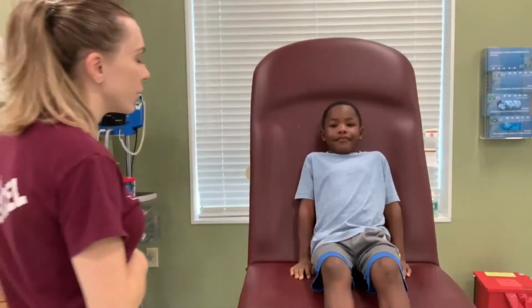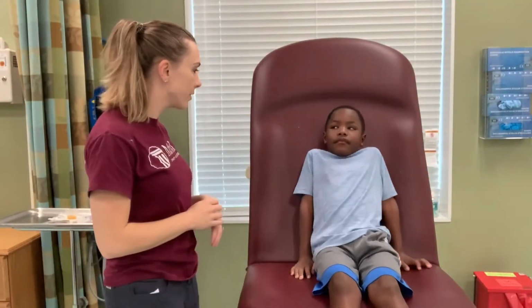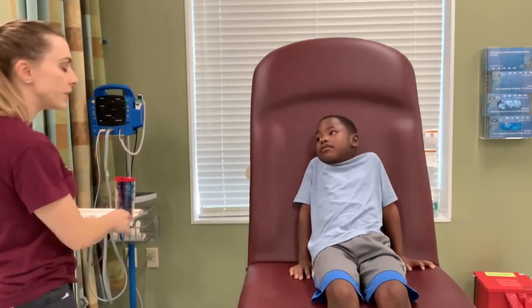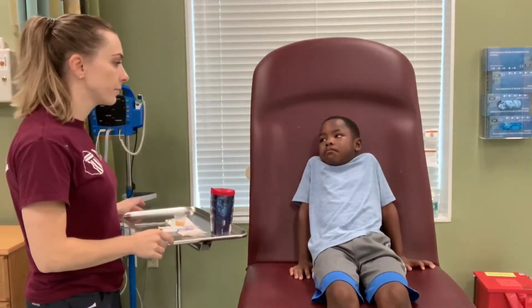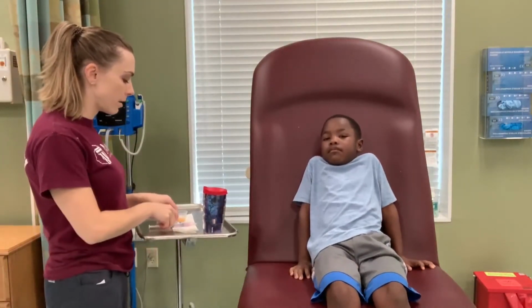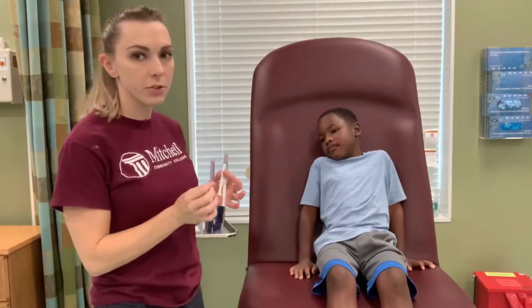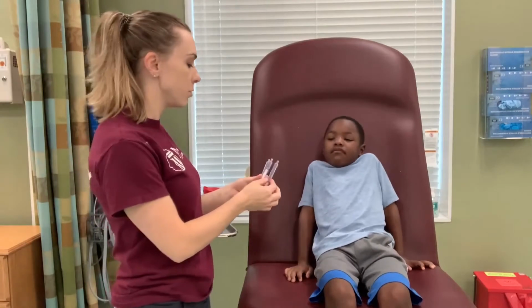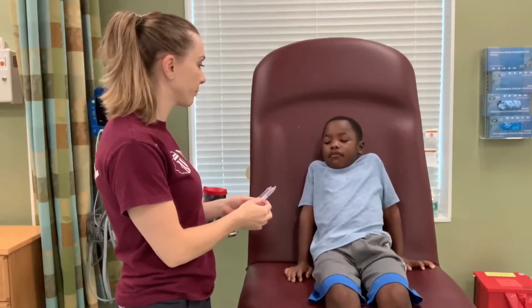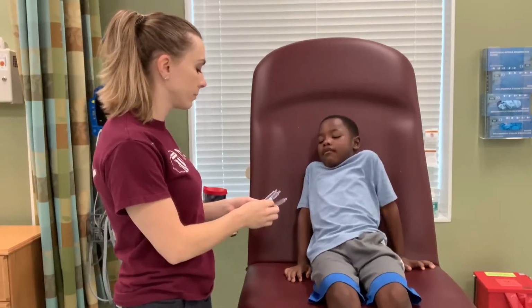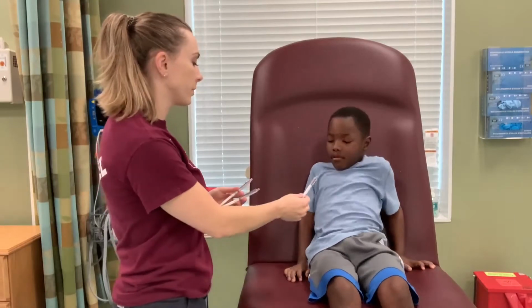Hey, Mr. Willie, are you ready for your medicines today? Yeah, you think we can take them real quick? Okay. Now let's look. I have these 3 syringes right here. Which one do you want to take first? The little one? The little one? You want to take it by yourself?